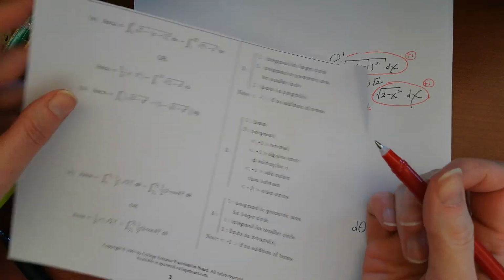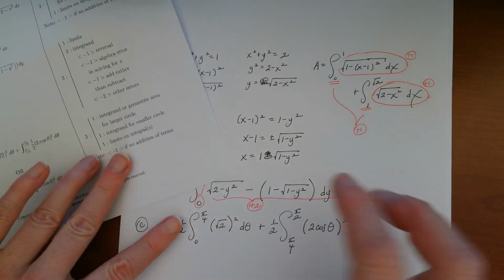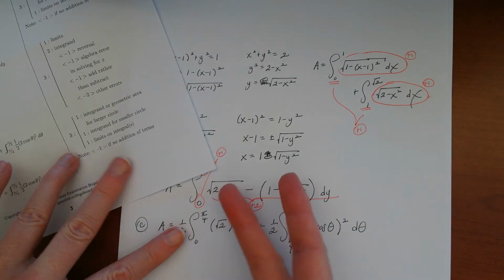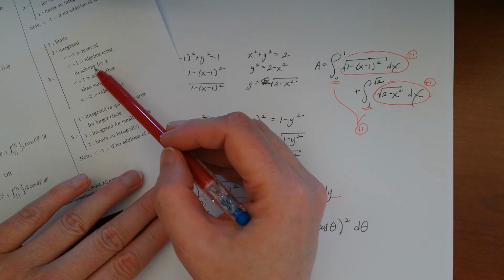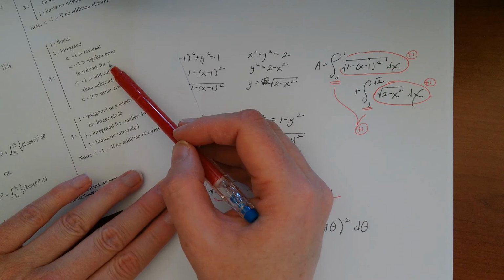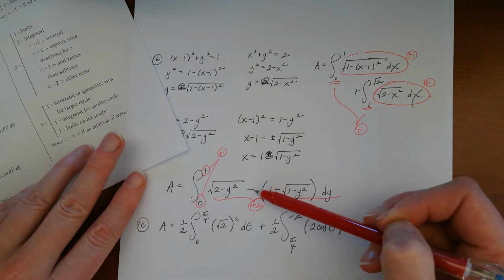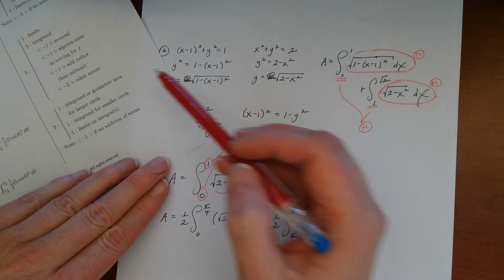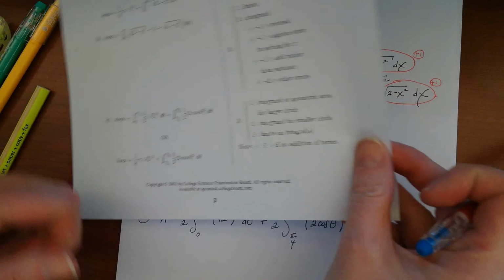Okay, now they've got some little partial credit ideas. So -1 for reversal, that's if you had these but you had them backwards. -1 if you had the right idea but you botched something when you were solving for x. -1 if you have a plus sign there rather than subtract. And then a -2 for any other error. No points for any other error. So hopefully that makes sense.